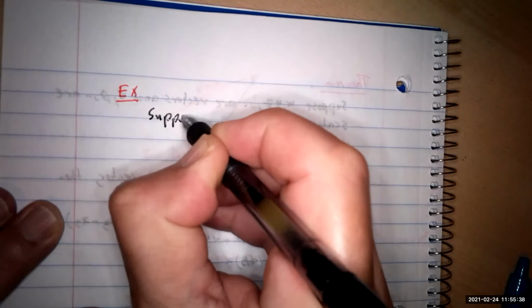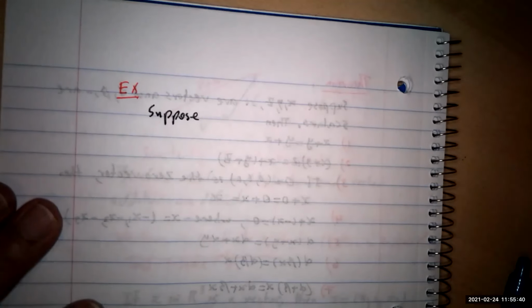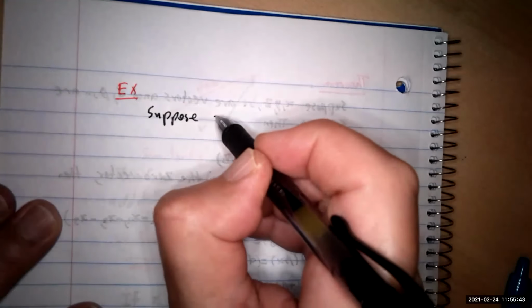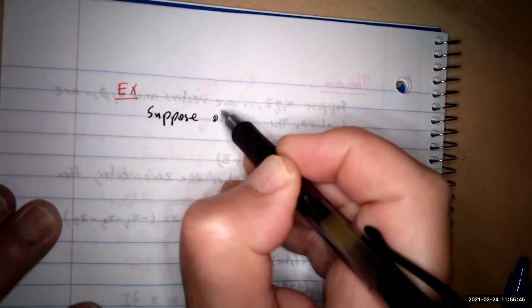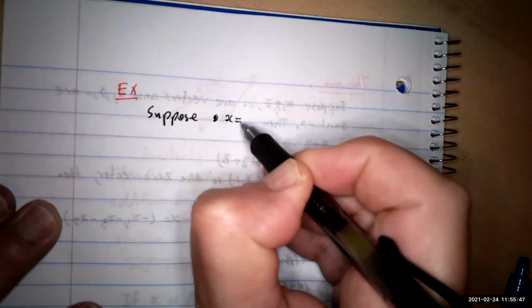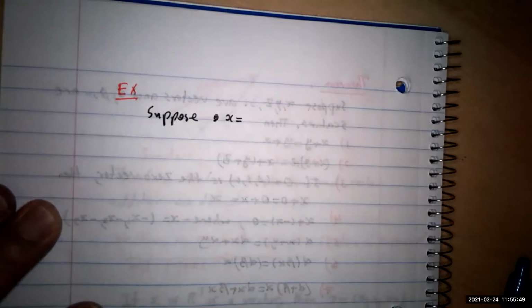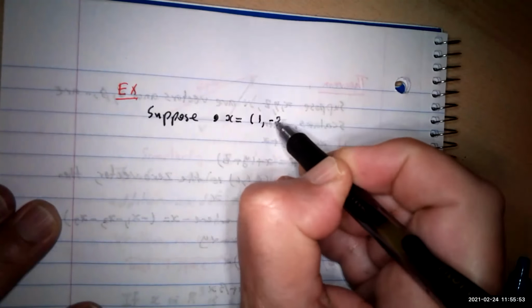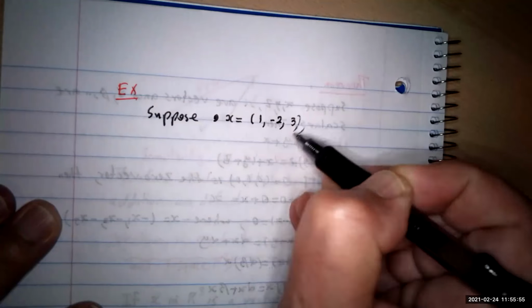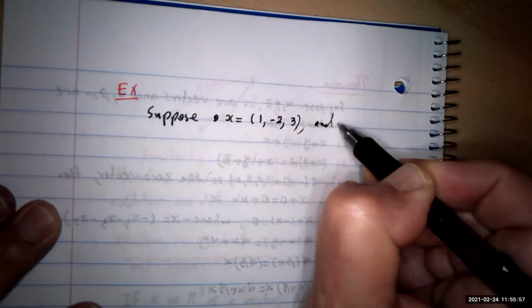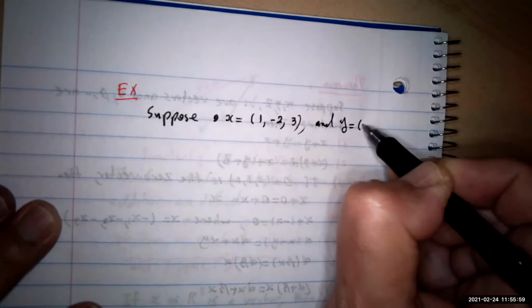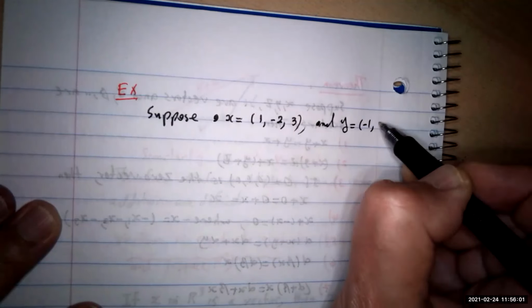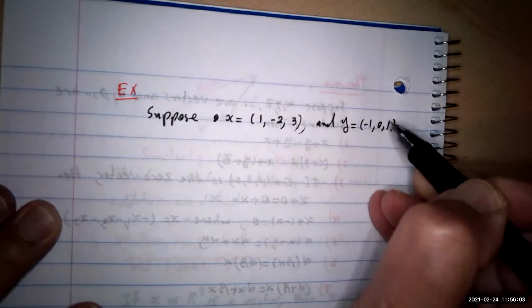So suppose I go with the three-dimensional. Suppose x is equal to (1, -2, 3), and y is equal to (-1, 0, 1).